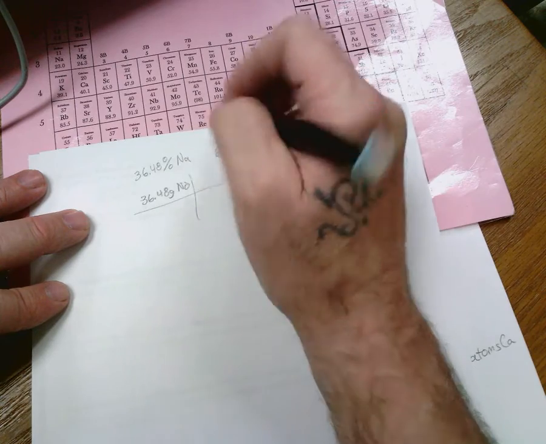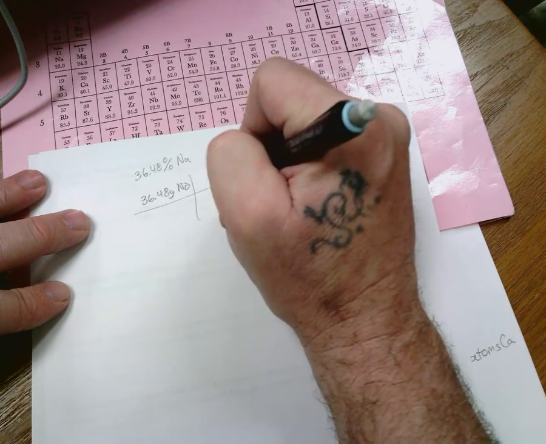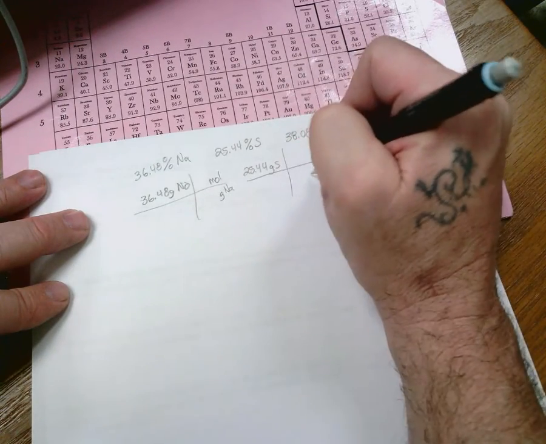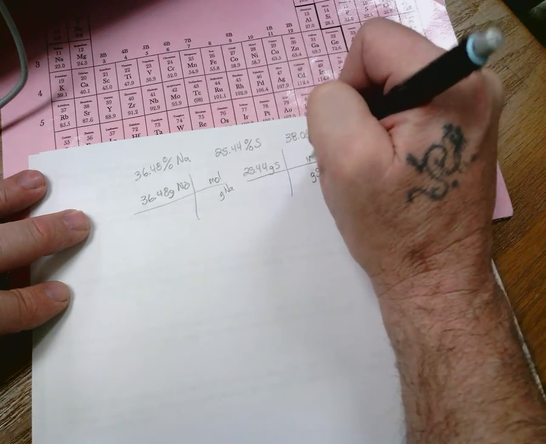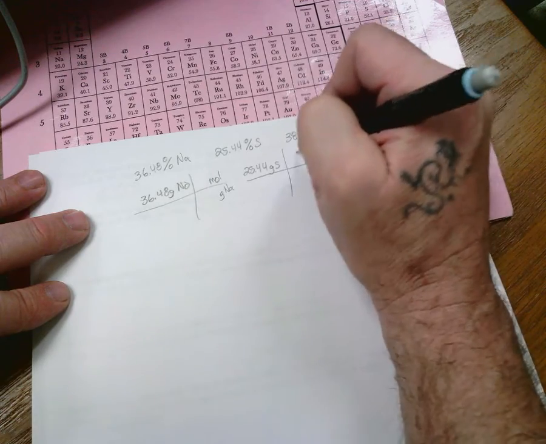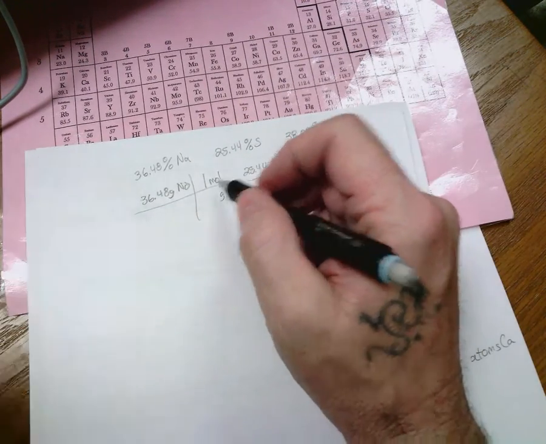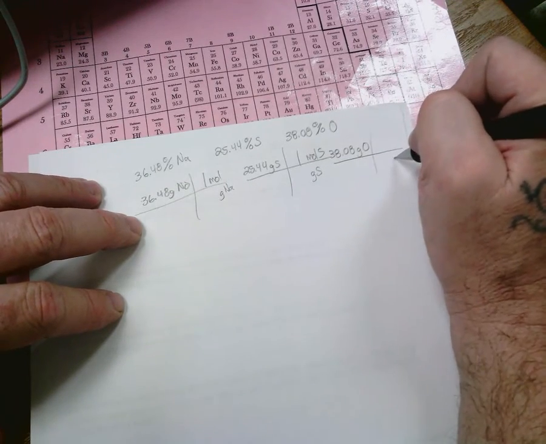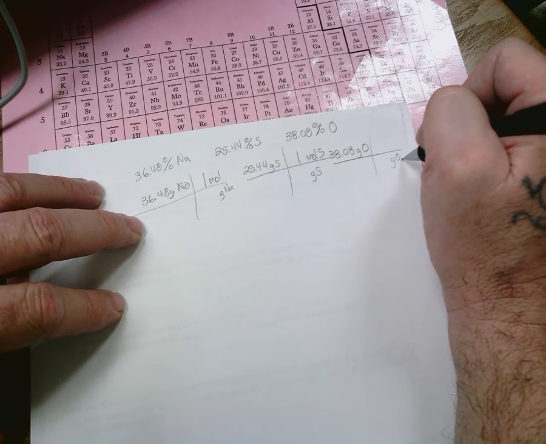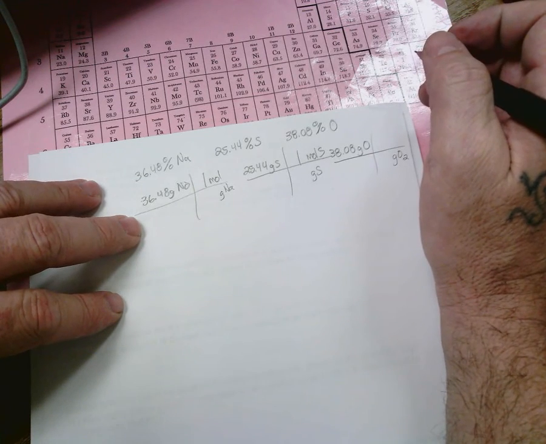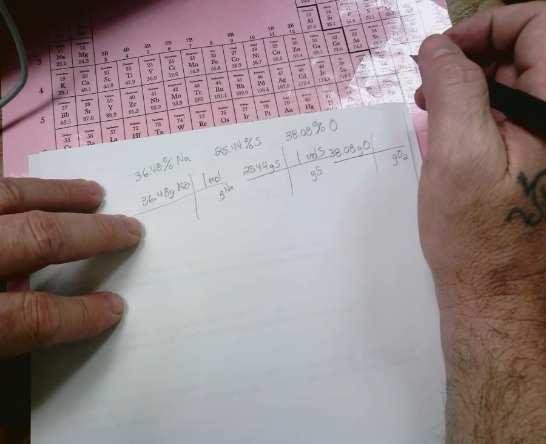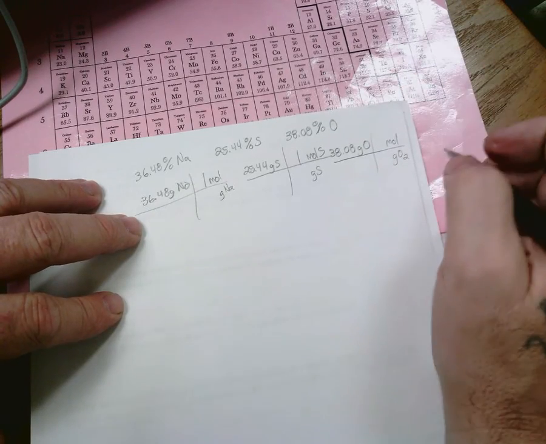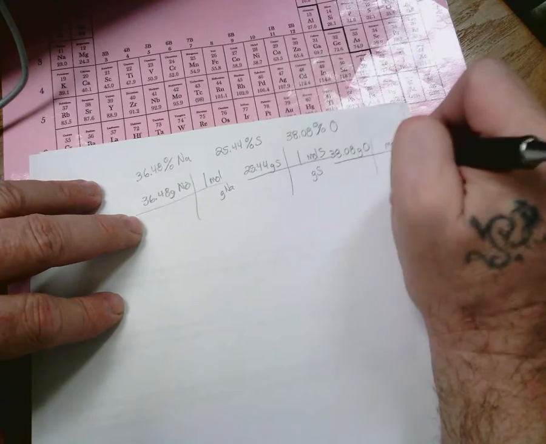So I'm going to go from grams of sodium to moles of sodium, grams of sulfur, moles of sulfur. By the way, this is always 1 mole, right? If I write grams, I better write 1 mole on the other side of it. And grams of oxygen. It's not O2 because it's in a compound.